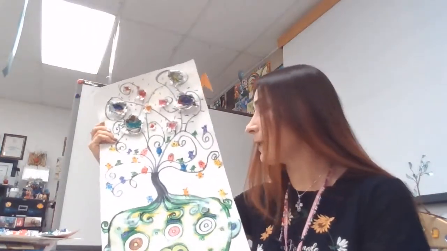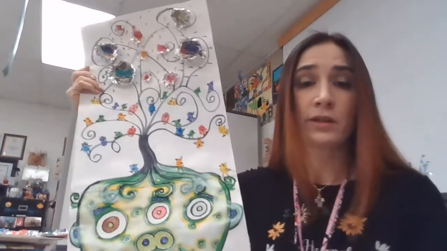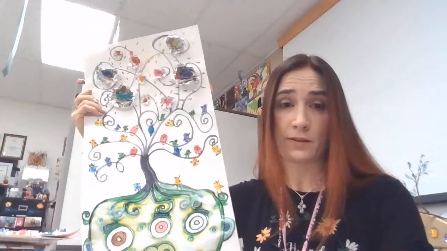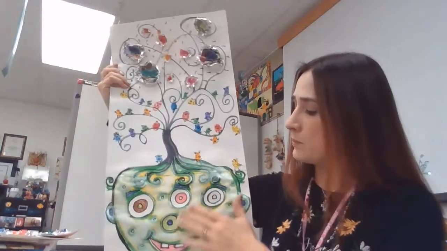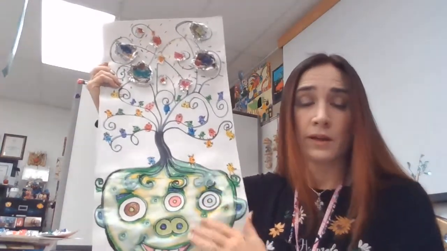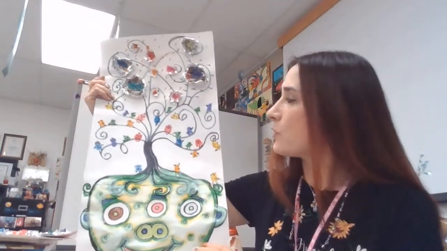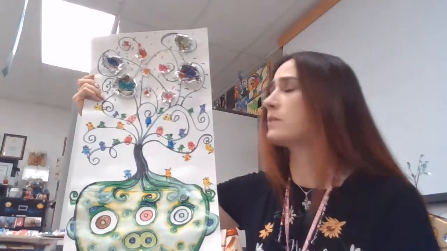We're going to be talking about visual and tactile texture. What is texture, Miss Eskew? Texture is how something feels. So if I touch this paper right here, it feels smooth. If I grab my hair, it feels soft. So texture is how something feels.